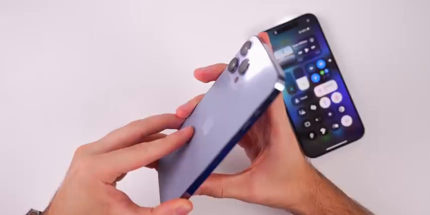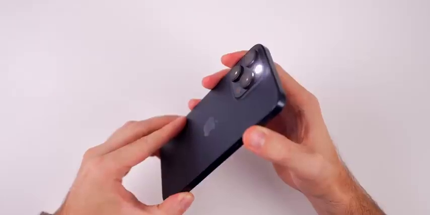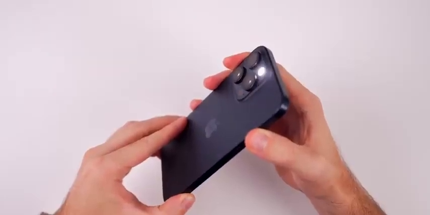Really nice. And by the way, when you turn the flashlight off in iOS 17, it just turns straight off. As you can see, just straight off. But in iOS 18, the flashlight fades out. It doesn't just go straight off, it kind of fades out.